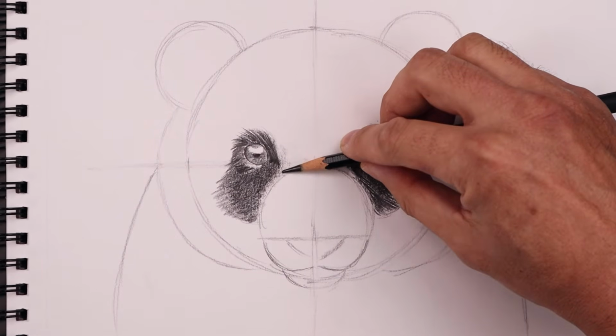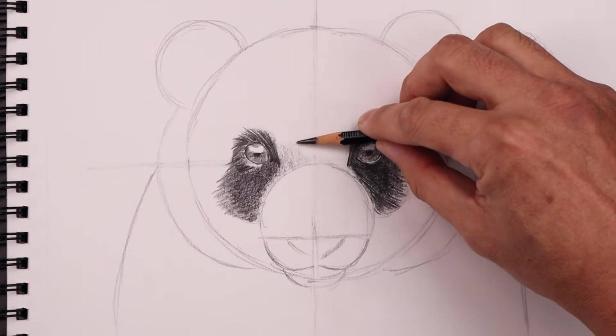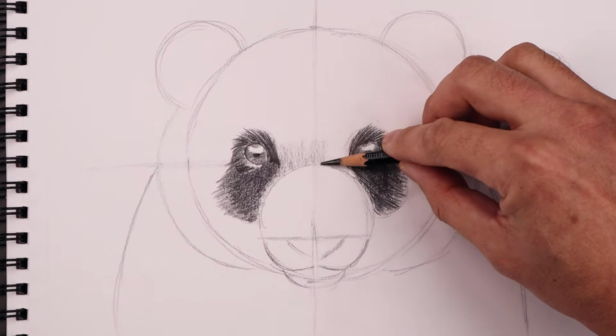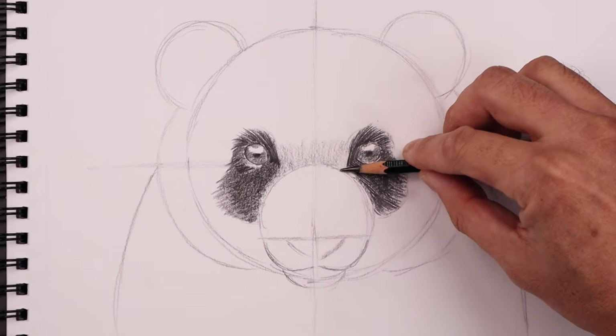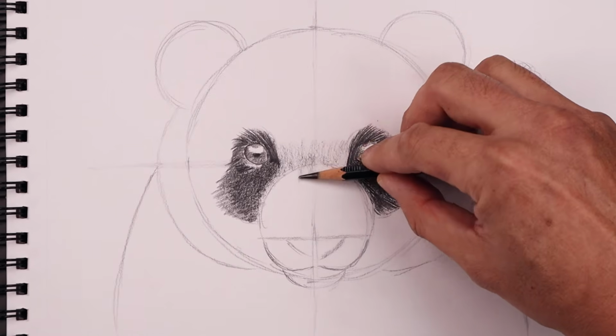Now I'm just going to go lightly across the top of the muzzle to add a little bit of shading, a bit of fur, and then just blend that down.